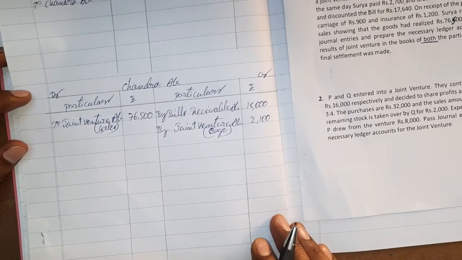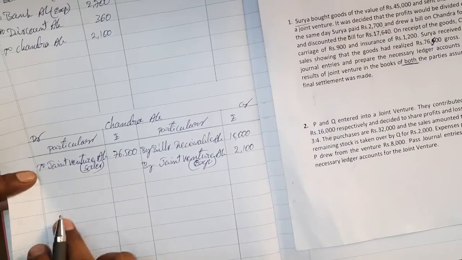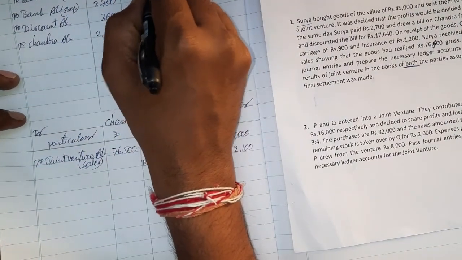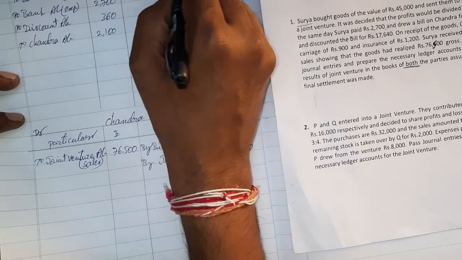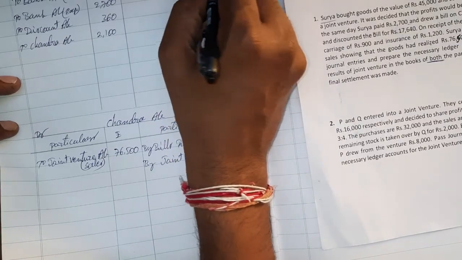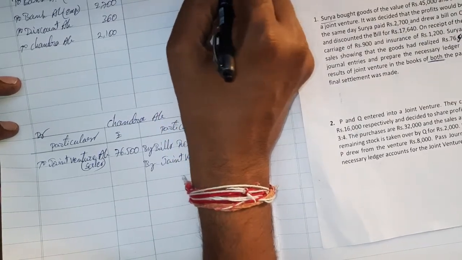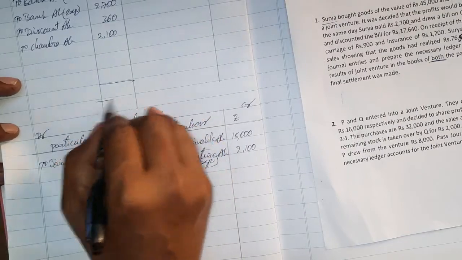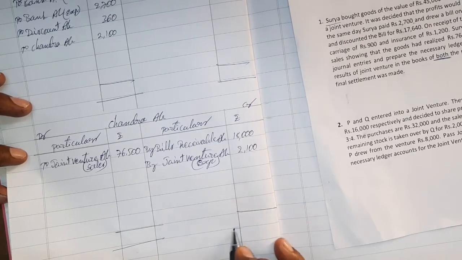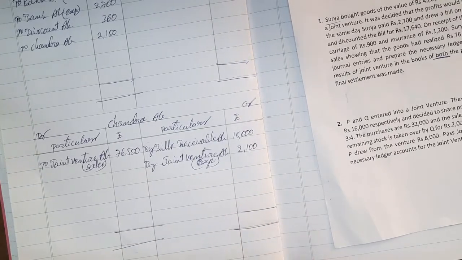Okay, next one, these are sales, no? Sales is the income to the joint venture. So by Chandra account, sale, 76,500. Okay, first you can close the joint venture account, and whatever the profit of Chandra, you can transfer to Chandra.